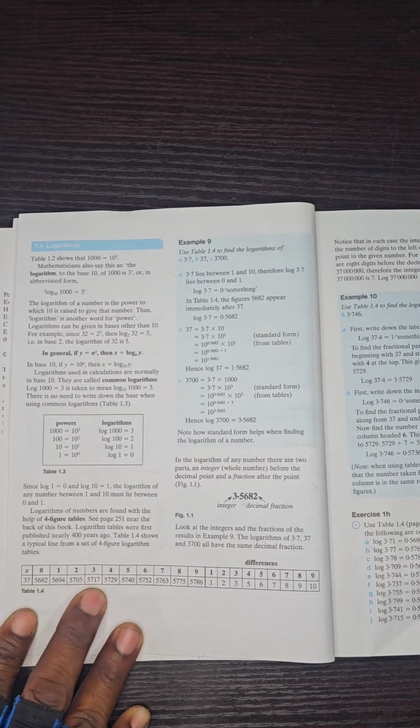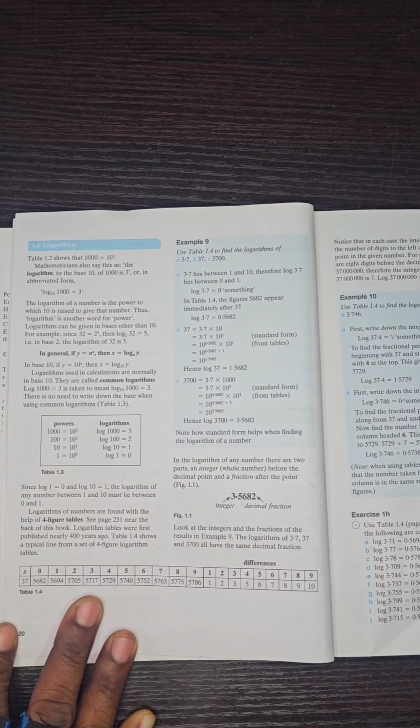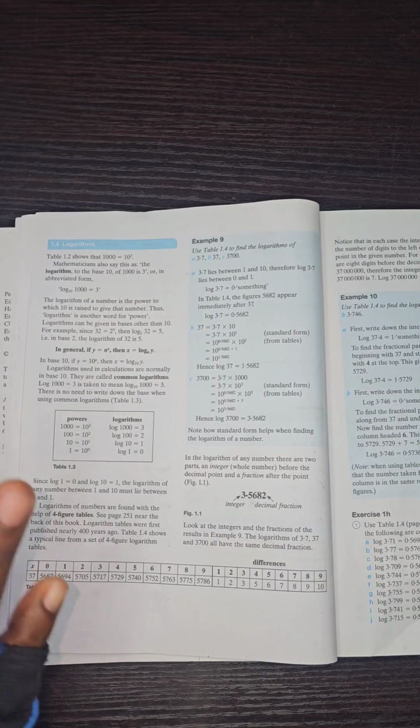In this class, we're going to deal with logarithm of numbers. Majorly, we are going to focus on logarithm of base 10. Now, what is logarithm? That's the first thing we are going to deal with.